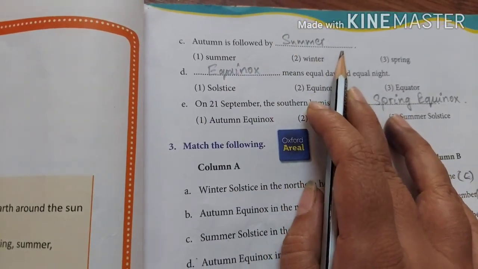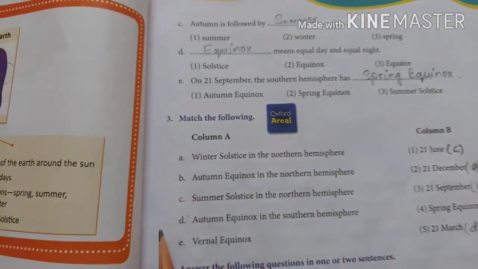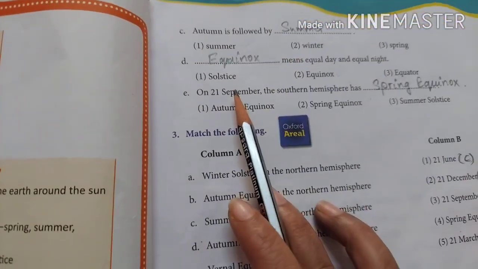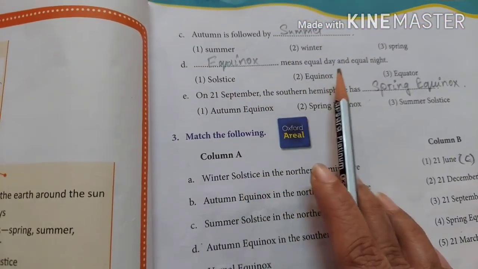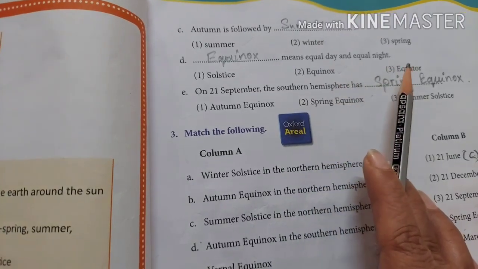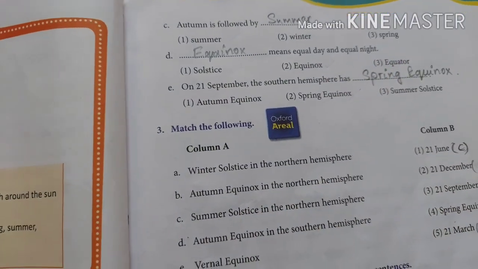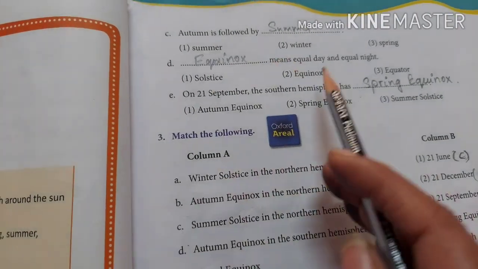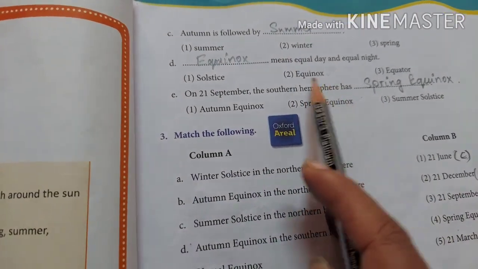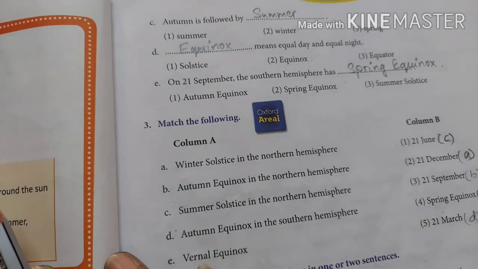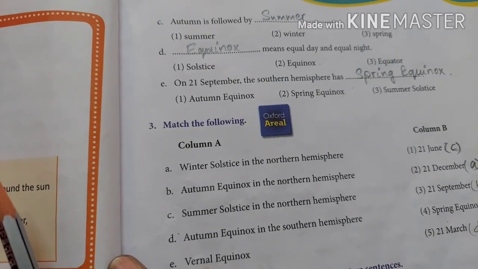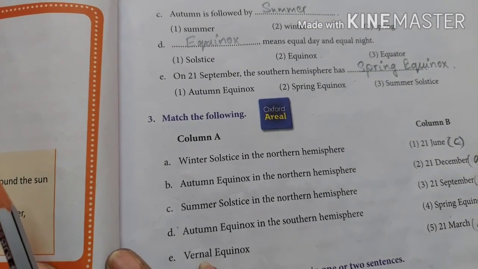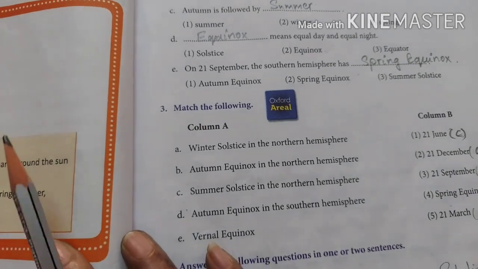After autumn, it will be summer. Dash means equal day and night. Equinox. Then on 21st September, the southern hemisphere has spring equinox.